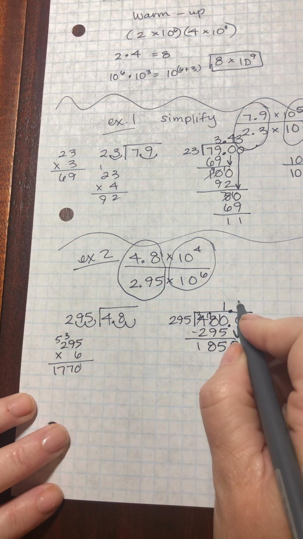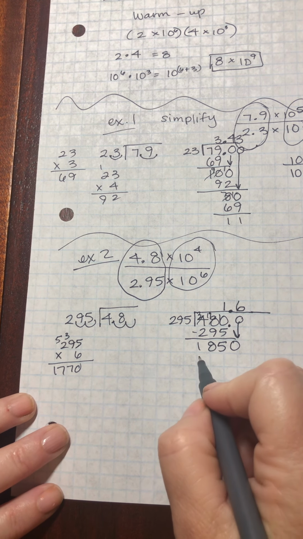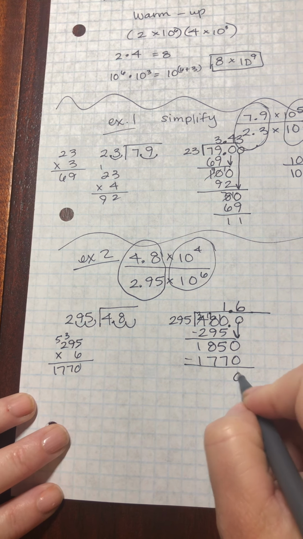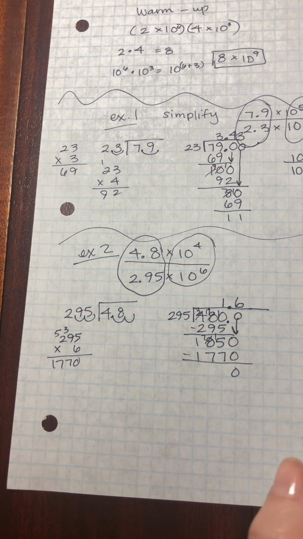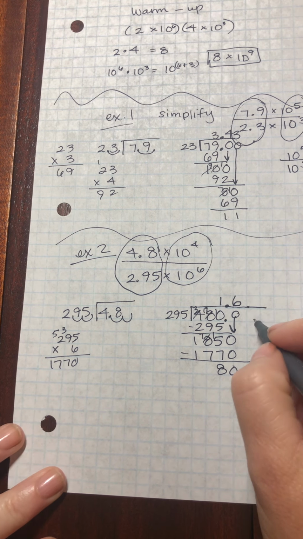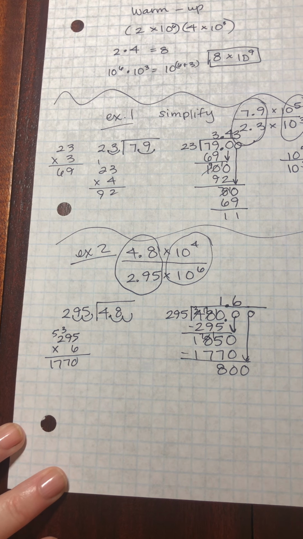Okay, so 6 goes over that space, right, in the tenths, and then I bring over my number to subtract, and when I do, I end up with 80, which is not big enough, so I bring down another 0. So now I have 800.